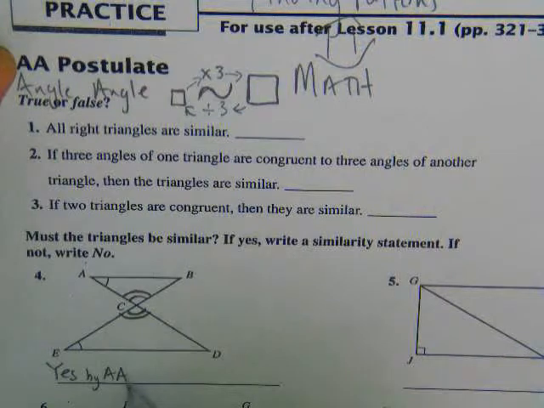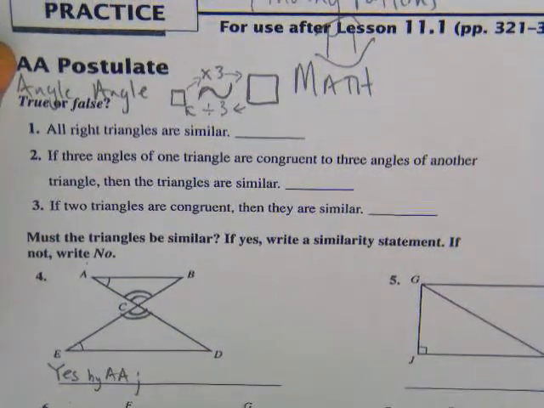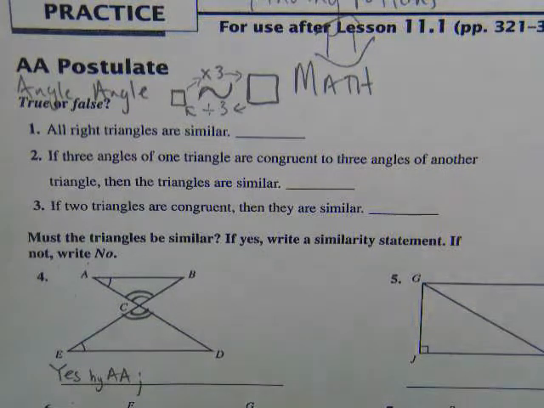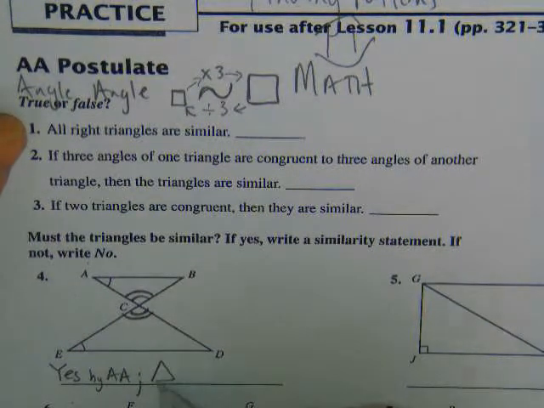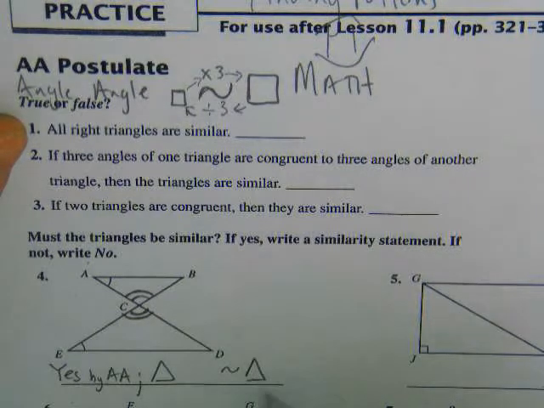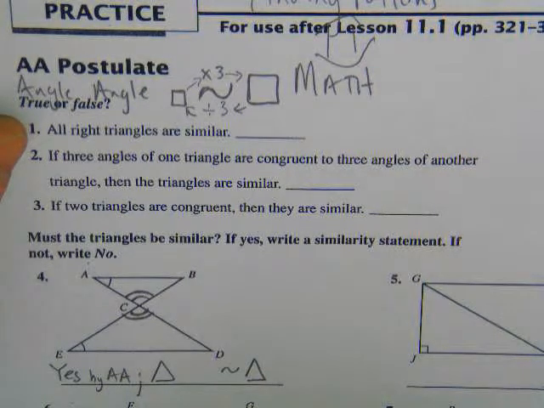And then we need to write a similarity statement. And this relates back to why we label. Makes it pretty simple. So I like to set things up like this. I put my little triangle sign, give a little room, because I'm going to write the letters, similarity, triangle, and then I got room over here. So the notation is all out of the way. Now I just got to see what matches up with what.